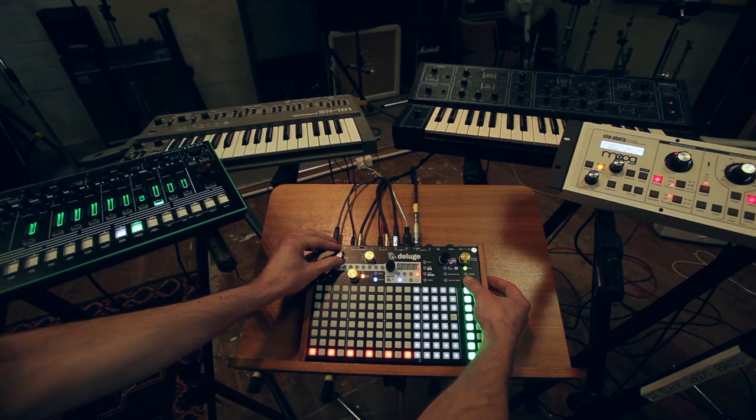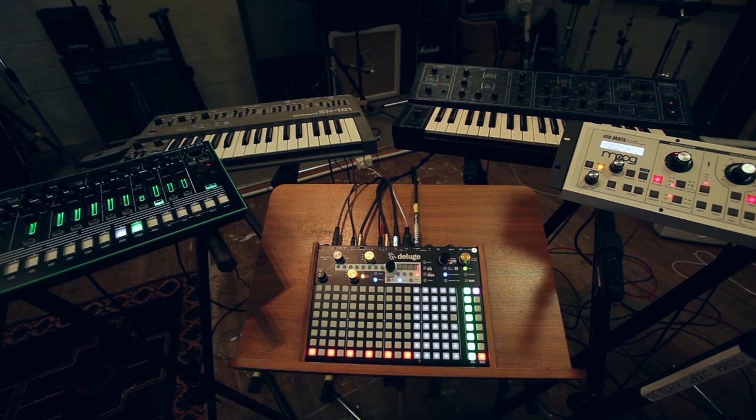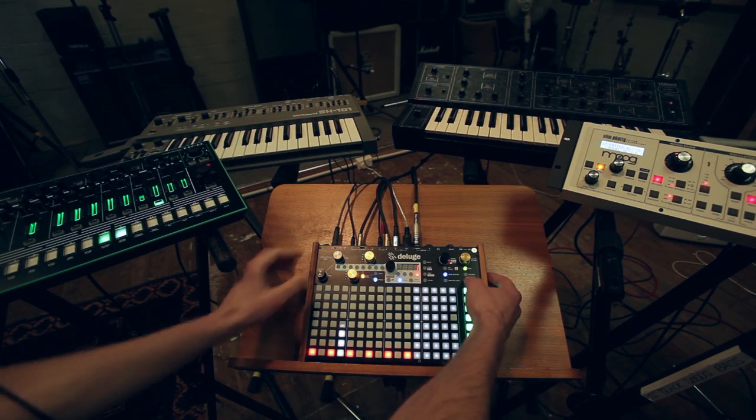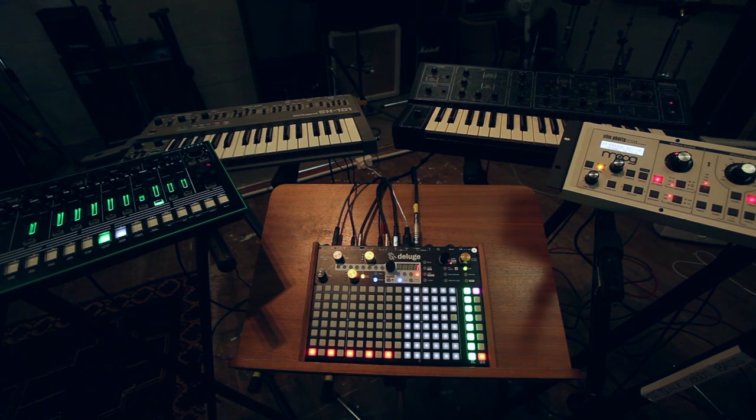What even is this one? 11 16th notes long, and it's still cramming all of these into the exact same amount of time that the TR8 is sending out its whole bar. There's 1, 2, 3, 4, 5, while the TR8 is sending its entire bar. So that's a useful feature you might be able to use to make some cool rhythmic effects.